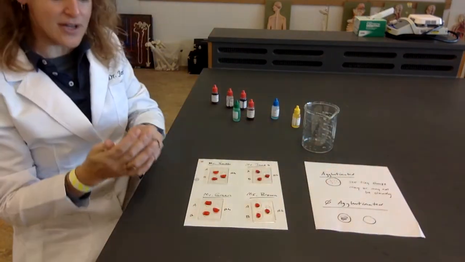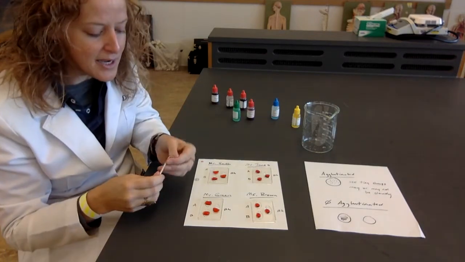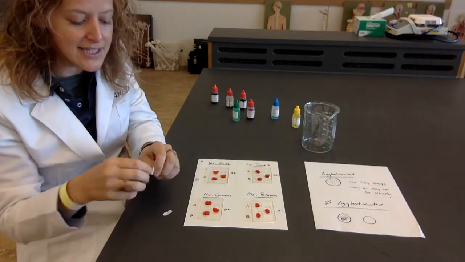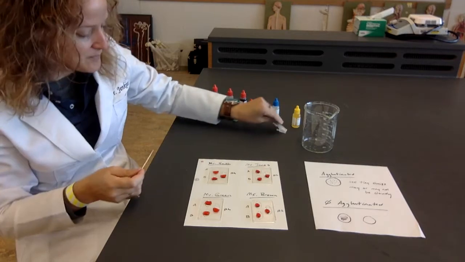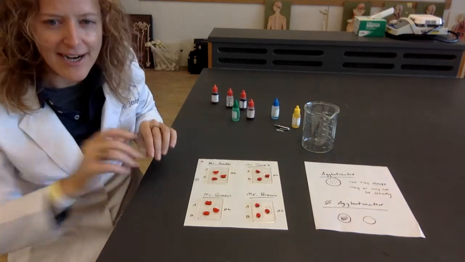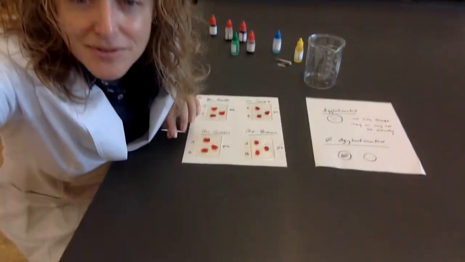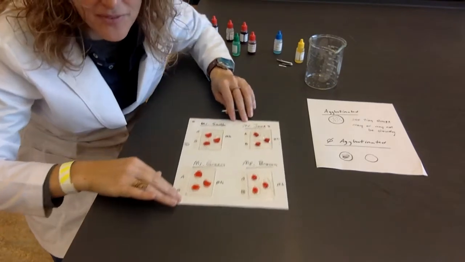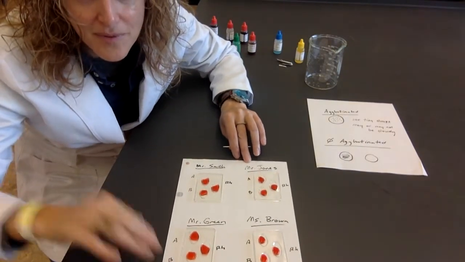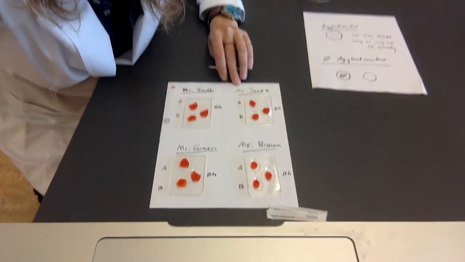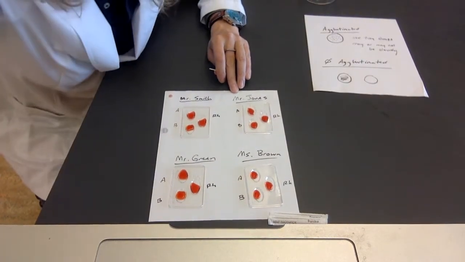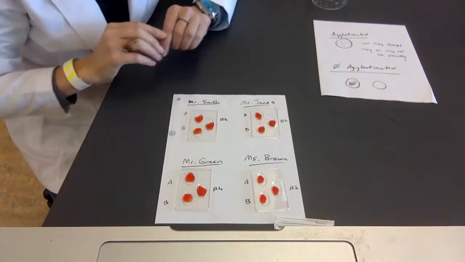Okay, so I'm going to pull out my clean toothpick, and I'm going to mix it here. How can I do this? I might have to move my face, not that you're sad about that. All right. Okay, high-tech science right here.